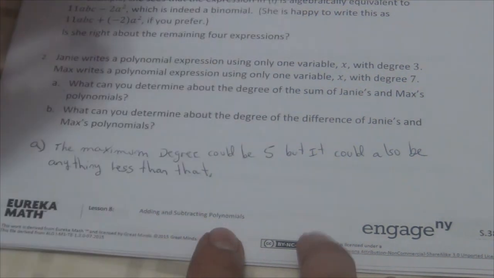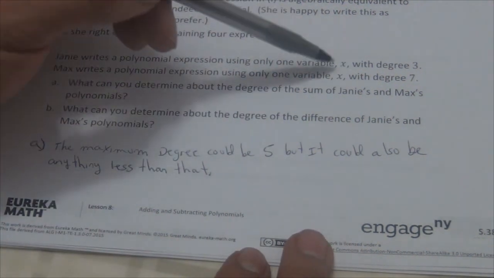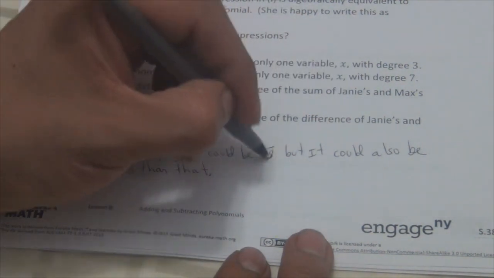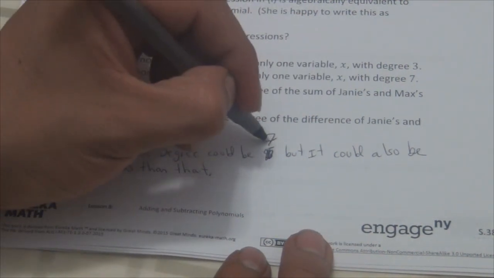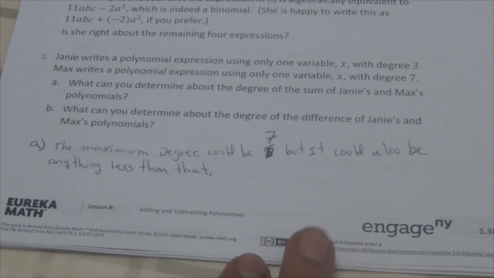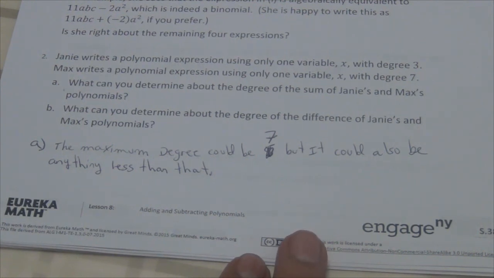Oh, no. What am I doing? His degree is 7. Oh, no. So the maximum degree could be 7, right? Oh, my God. How could I be wrong?